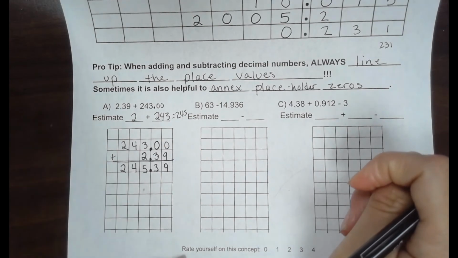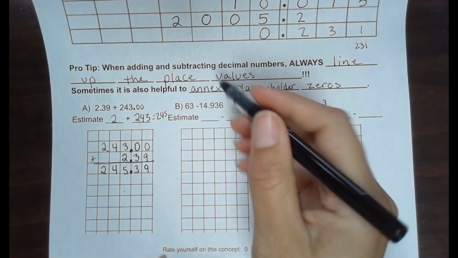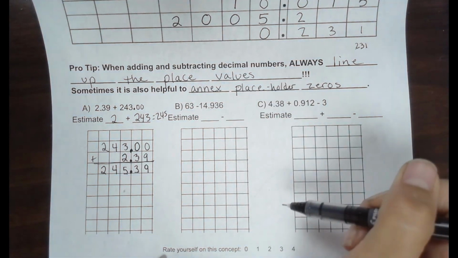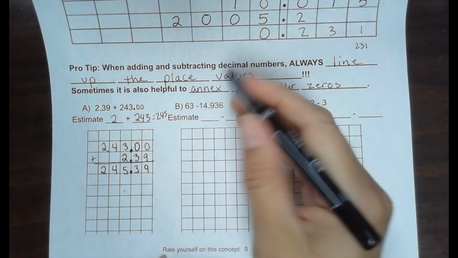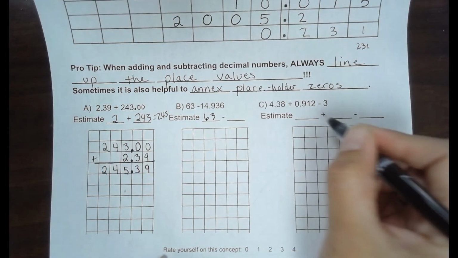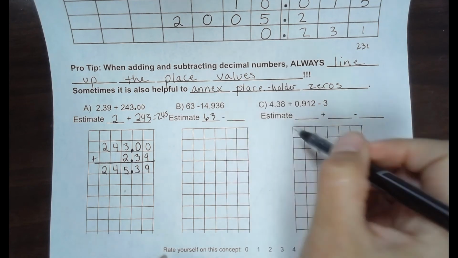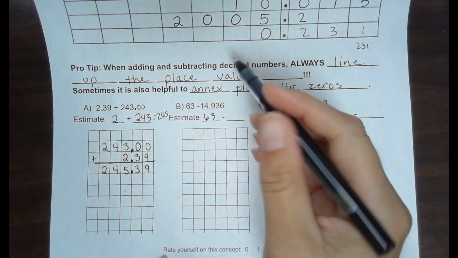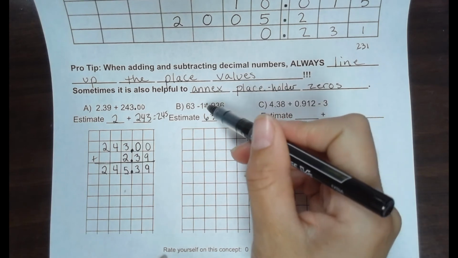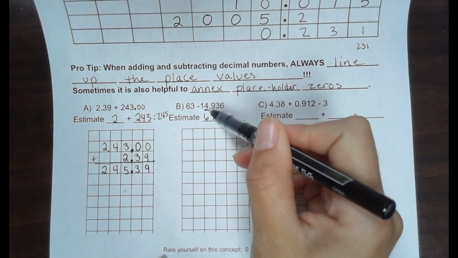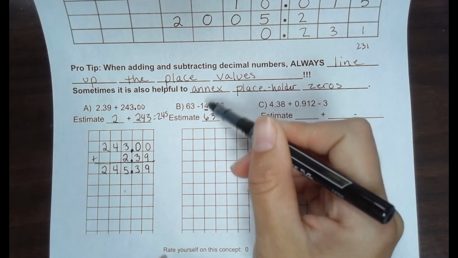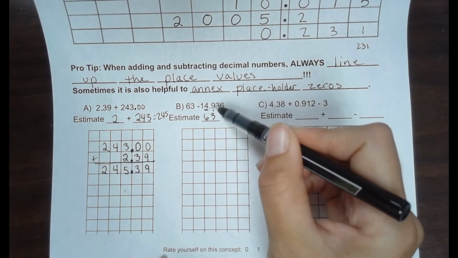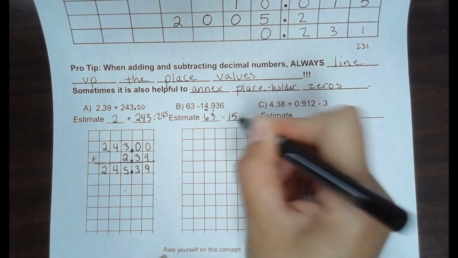I can subtract. Okay, let's try this one. 63 minus 14 and 936 thousandths. Okay, 63 is already a whole number, so I'm just going to leave it 63. But this is kind of an ugly decimal. What's it close to? Okay, quick reminder on rounding. I want to round to the nearest whole number, so I find my place, look next door, 5 or higher, raise the score. So this is a 9. That tells me it's going to be closer to 15 than it is to 14. So I'm going to say 15.